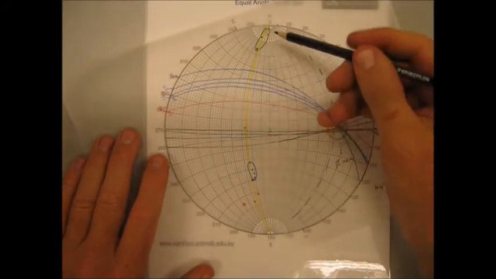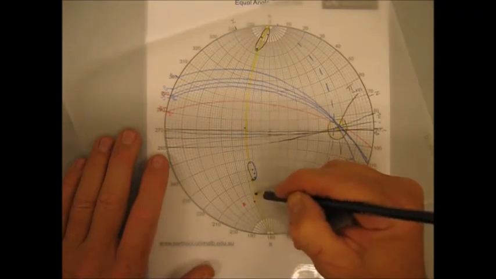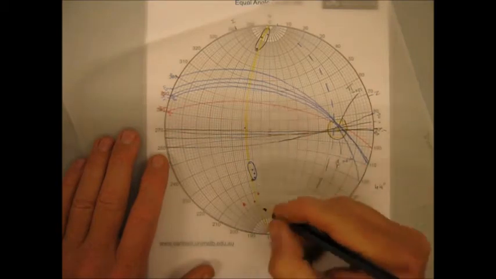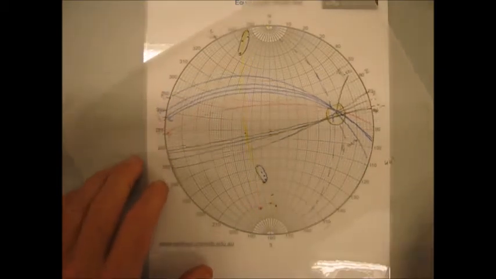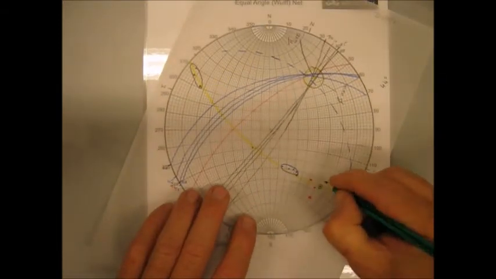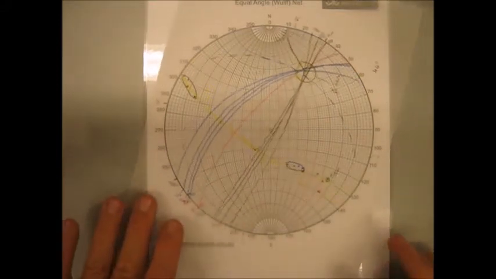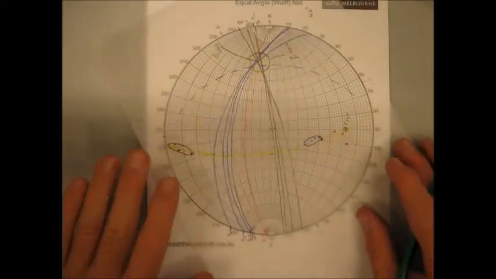I take half of the interlimb angle, okay, which is about 22 degrees, and I count 2, 12, 22. That there is the pole to my axial plane. Okay, so I'm going to circle it in green and write PAP, the pole to the axial plane, and I can now draw the axial plane.